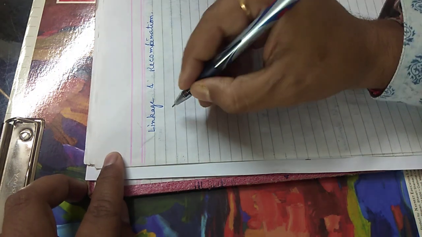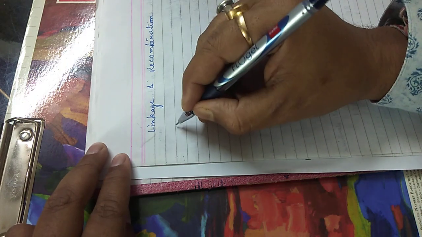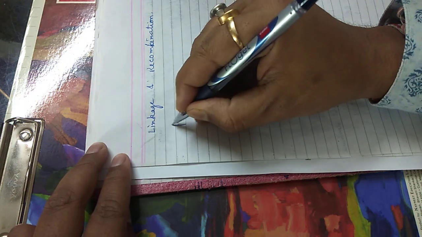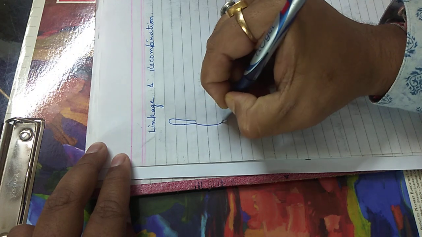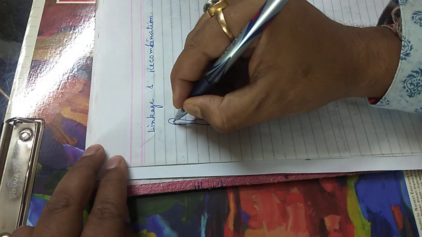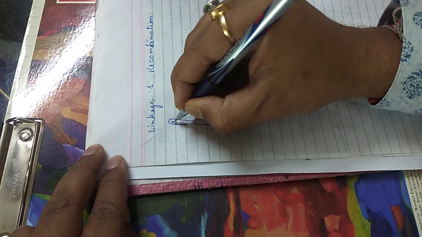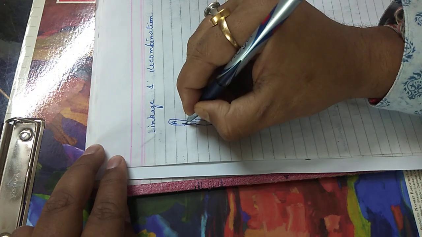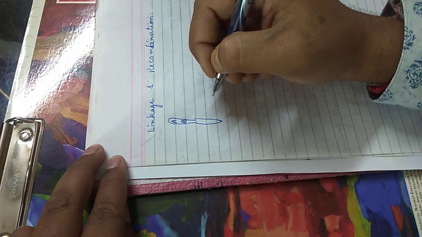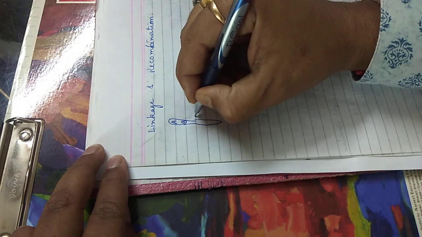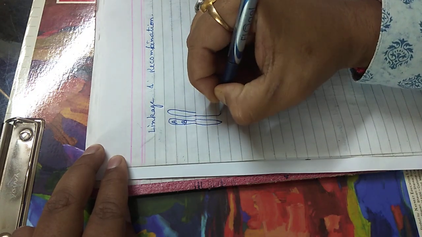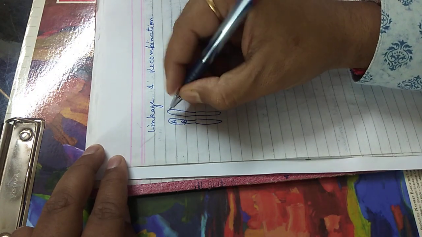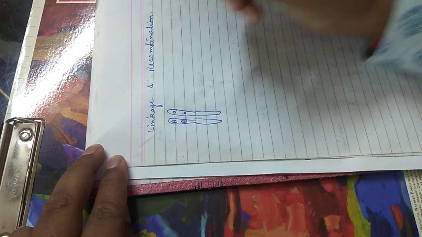Recombination. Now what basically happens is that, suppose this is a chromosome, this is one gene, let's say A, this is another gene or factor, let's say B, and let's say their recessive alleles are here.